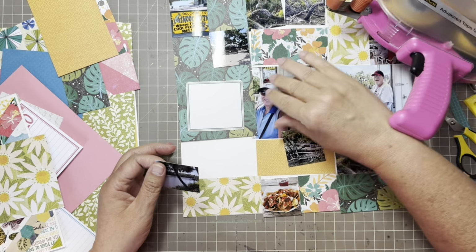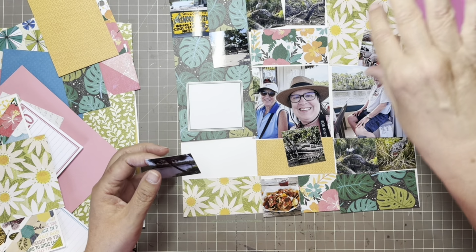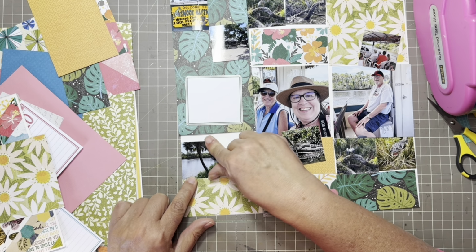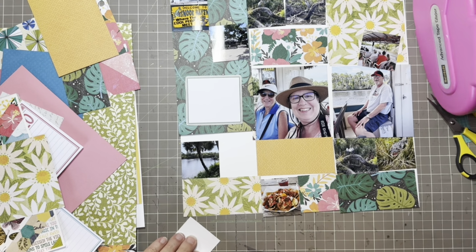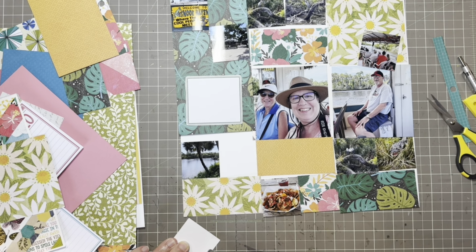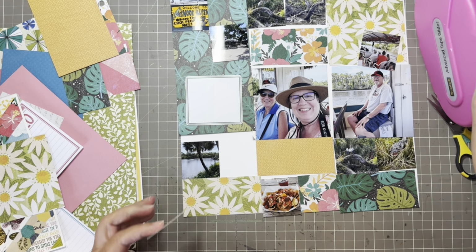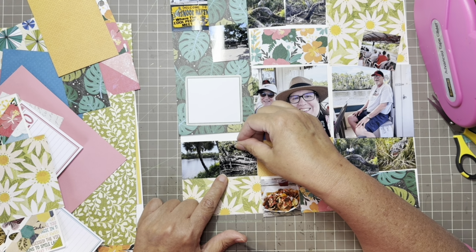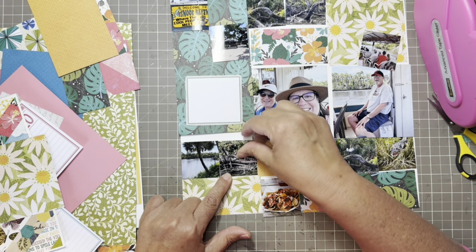The other thing that you can do too is add washi. Washi is your friend. So if you get a little area that you need to kind of finagle, cover it with an embellishment, cover it with washi, and it will hide any imperfections that you may have when you're putting it together.